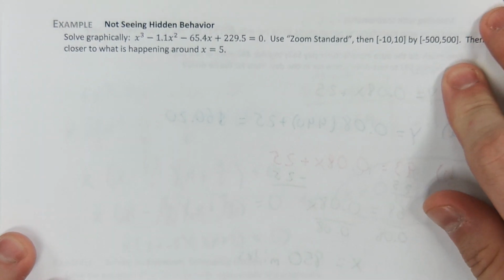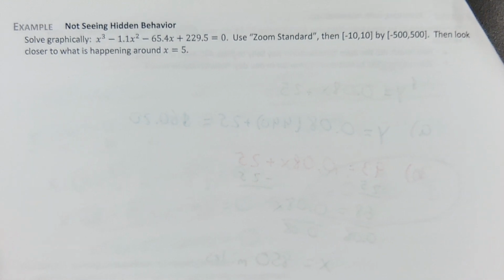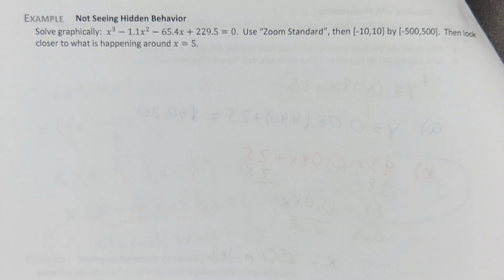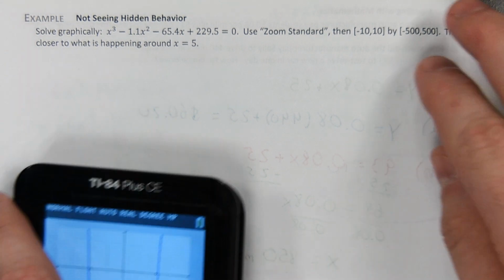Last example, happening right here. This one doesn't say graph or failure, but it says not seeing hidden behavior. Again, it's a machine. It's not perfect, and it operates on pixels. So it's gonna do a lot of weird things.